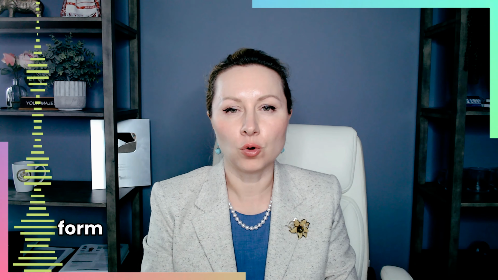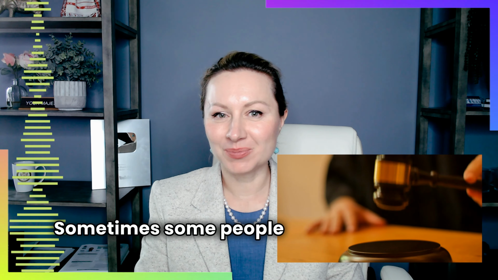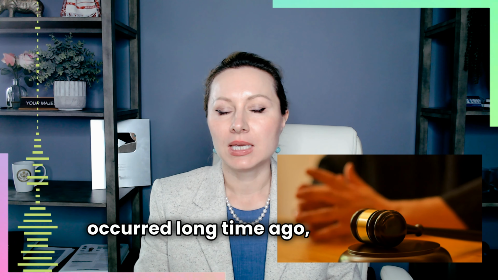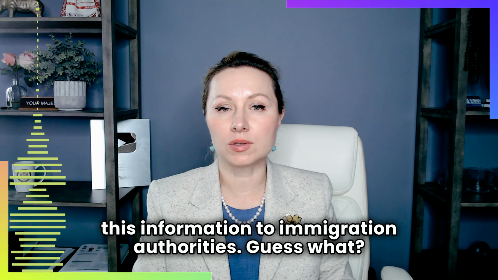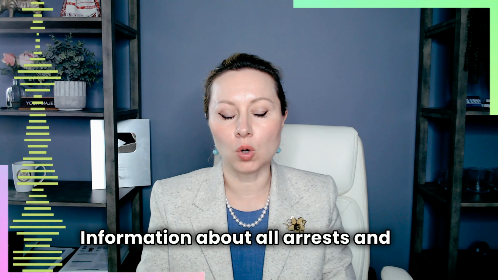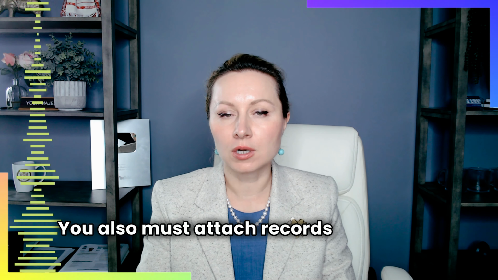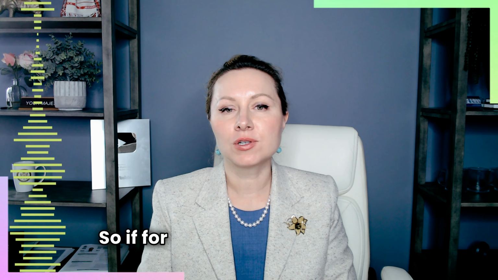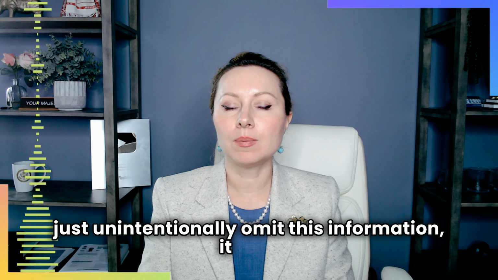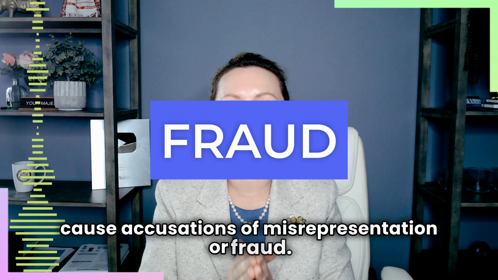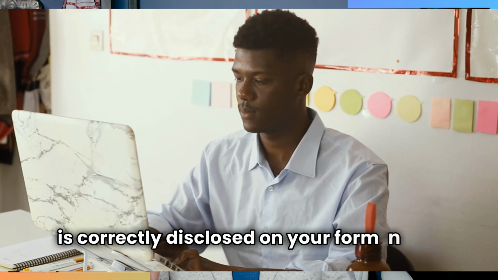One of the reasons for denial of Form N400 application for naturalization would be presence of criminal convictions. Sometimes, some people believe that if an arrest occurred long time ago, even if the conviction was dismissed, they do not have to disclose this information to immigration authorities. Guess what? This is not the case. Information about all arrests and all convictions, whether they resulted in a conviction or dismissal, must be disclosed. You also must attach records confirming what happened. So, if for some reason you decide to hide this information, or if you just unintentionally omit this information, it may cause accusations of misrepresentation or fraud. Hence, please make sure that all criminal past is correctly disclosed on your Form N400.